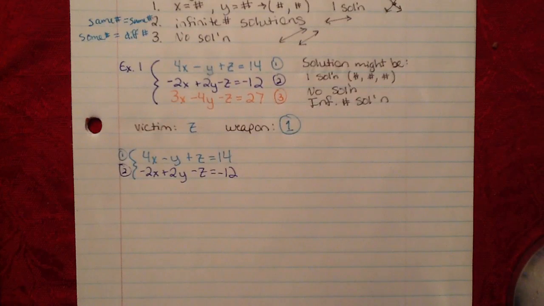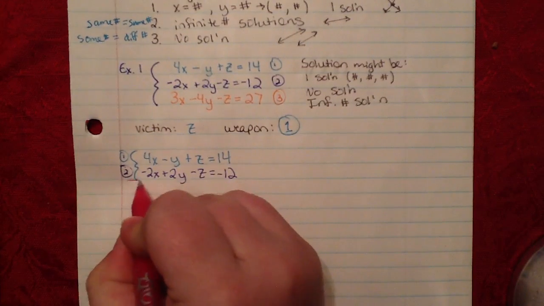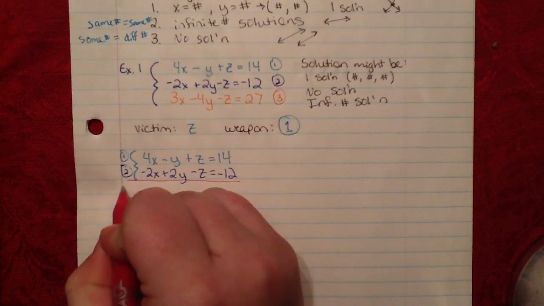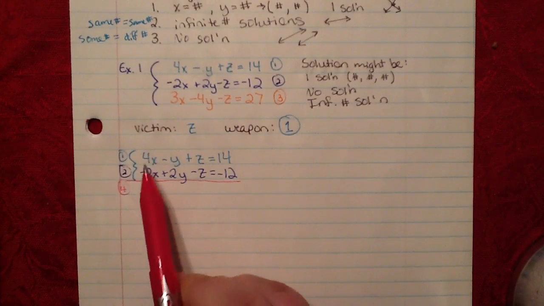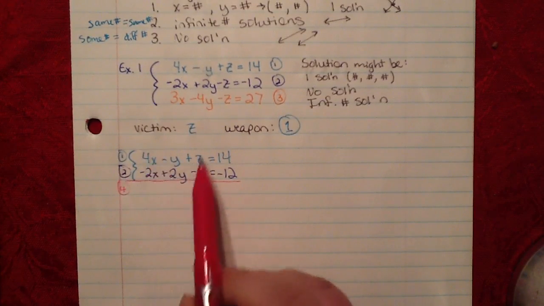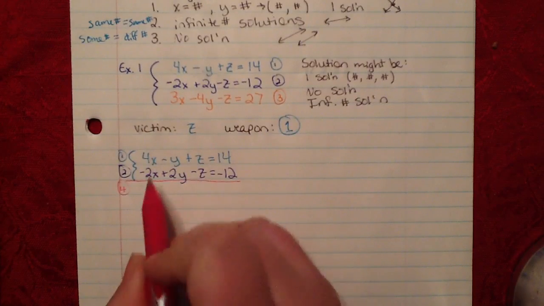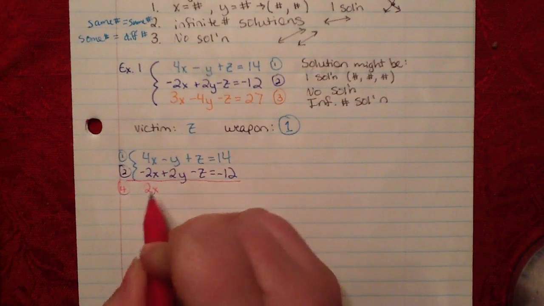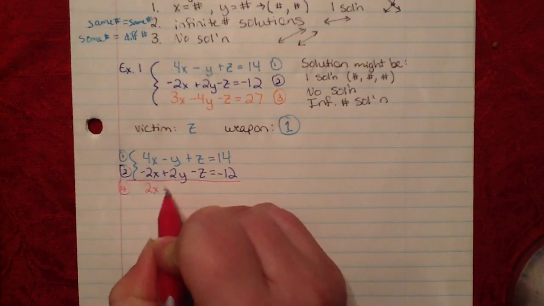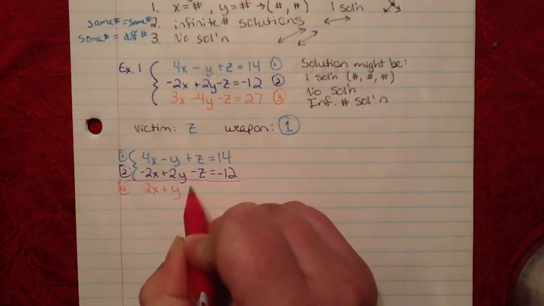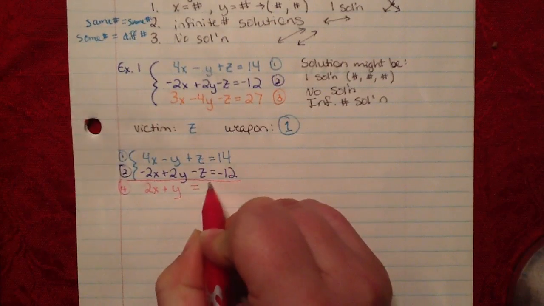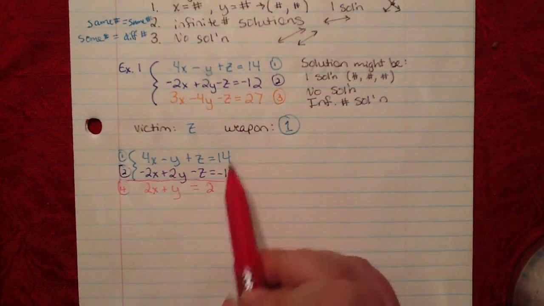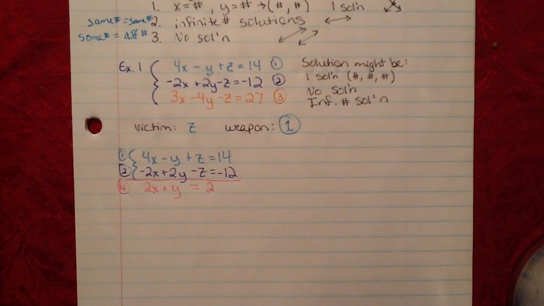So I am now going to create equation 4, and I know this is getting a little hectic, but that's why I'm going to use another color. Equation 4 is going to be these two combined with no z's because we're going to cancel them. So 4x minus 2x is 2x, negative y plus 2y is 1y, my z's cancel, and that equals 14 minus 12, which is 2. Now again, like I said, double check your math, make sure you are correct, because any problems here will mess you up forever in the long run.